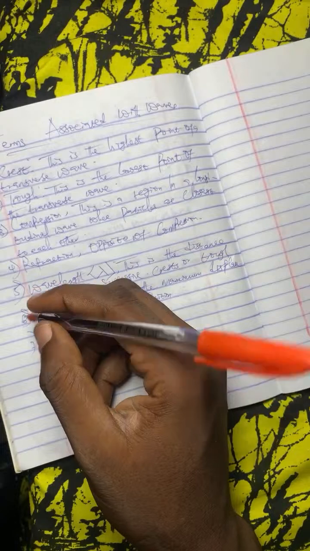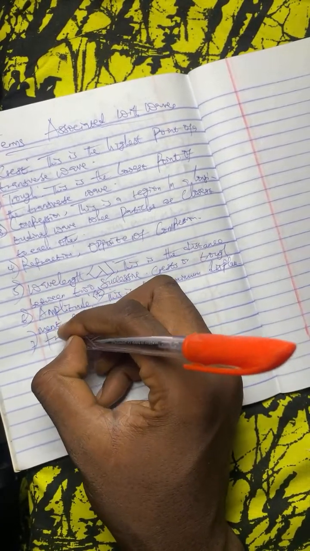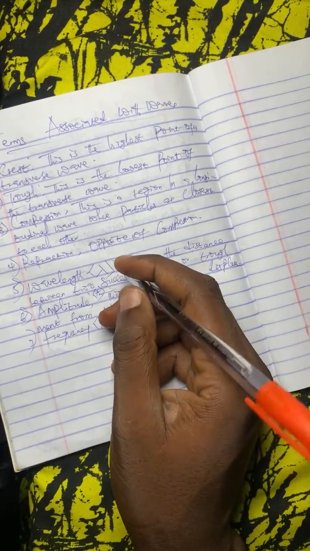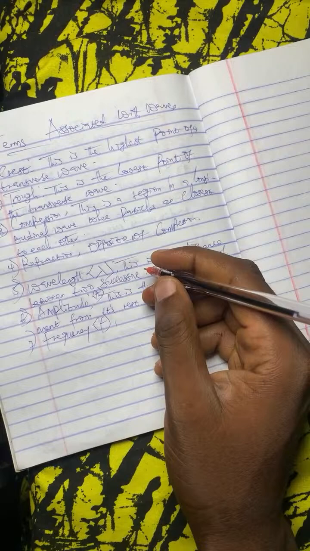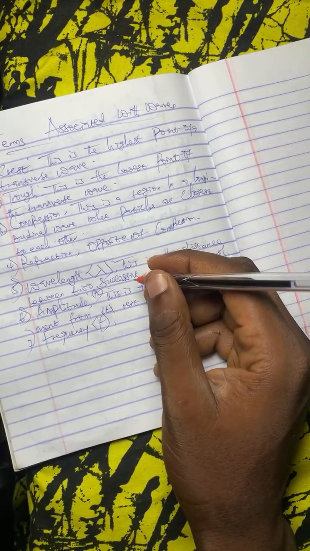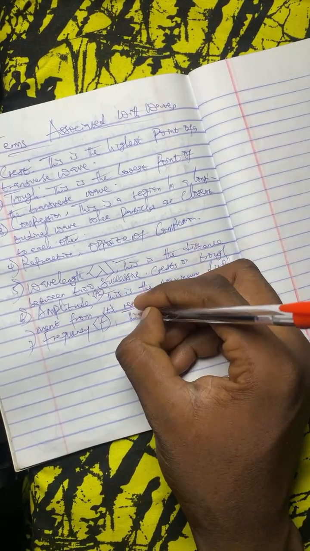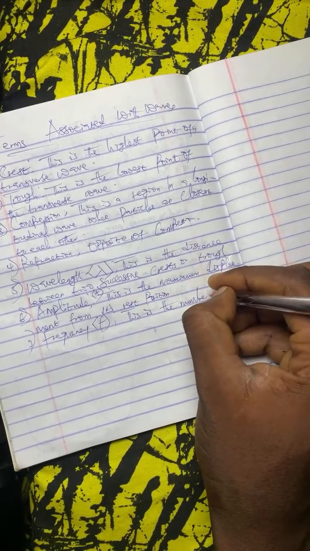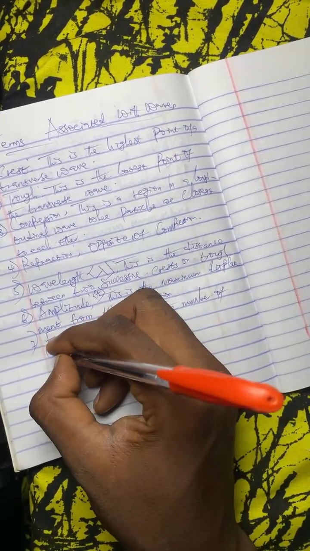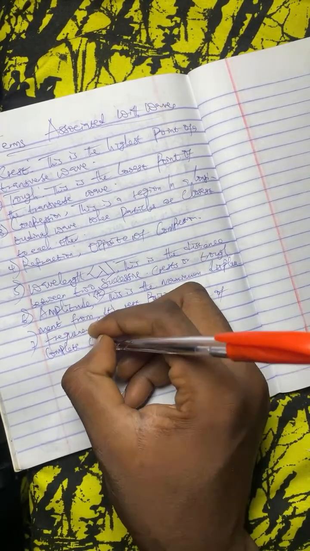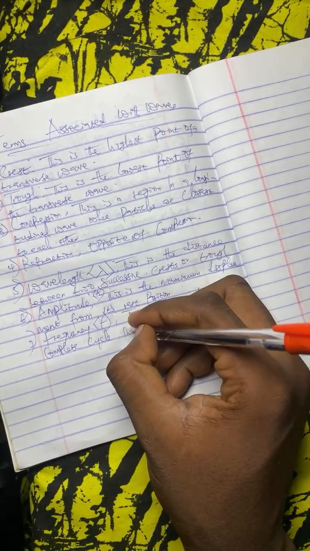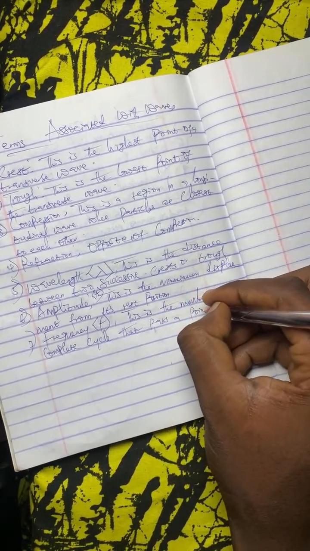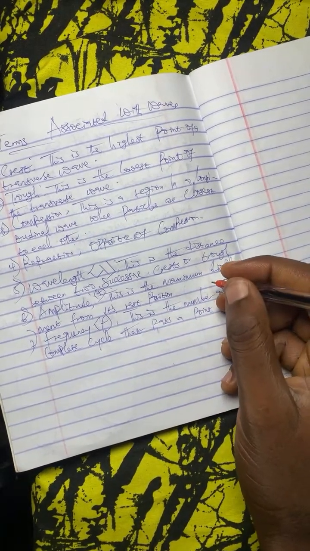Now, the next one I want us to look at is frequency. Frequency is represented with F. It's the number of complete cycles that pass a point in 1 second.